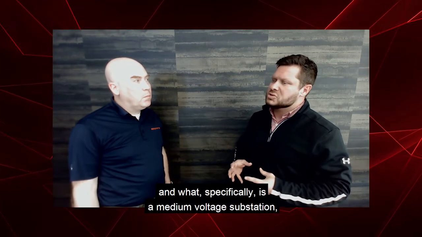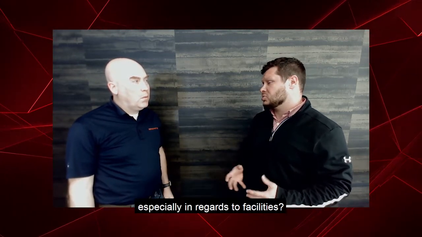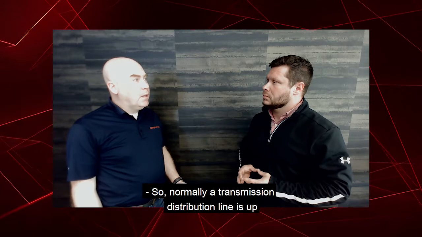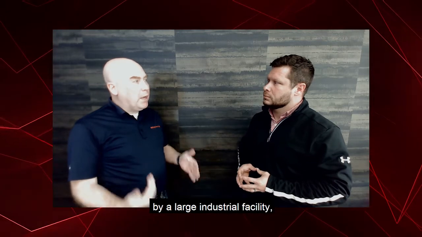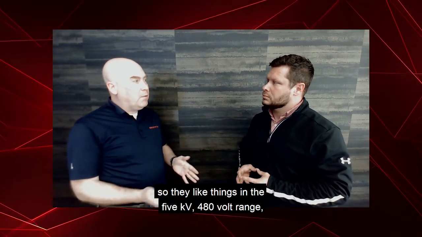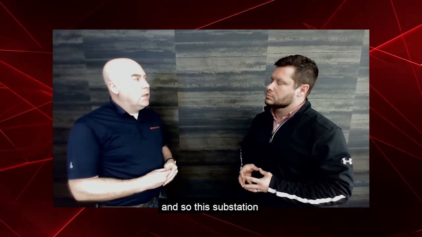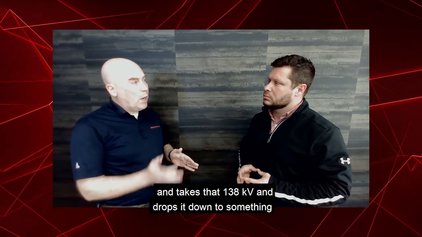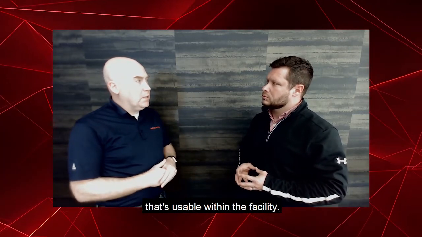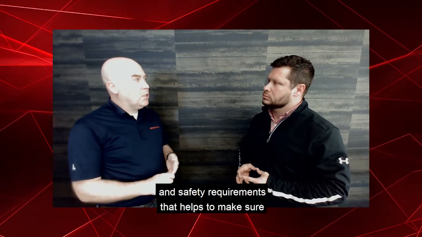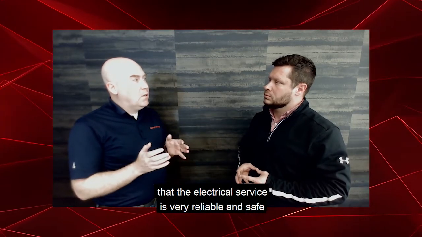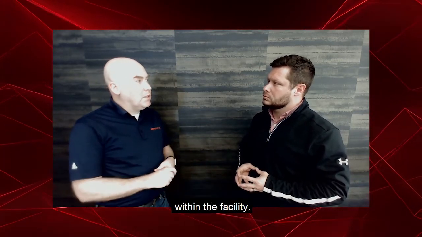Okay. And what specifically is a medium voltage substation, especially in regards to facilities? So normally a transmission distribution line is up around 138 kV, 69 kV, and that voltage is not usually usable by a large industrial facility. So they like things in the 5 kV, 480 volt range. And so this substation sits just inside the fence of a facility and takes that 138 kV and drops it down to something that's usable within the facility. It also includes some level of protection and safety requirements that helps to make sure that the electrical service is very reliable and safe within the facility.